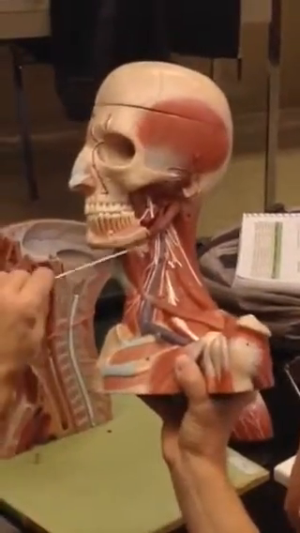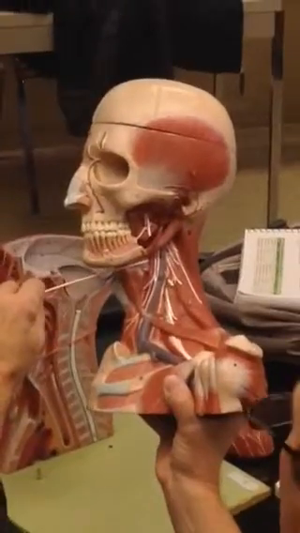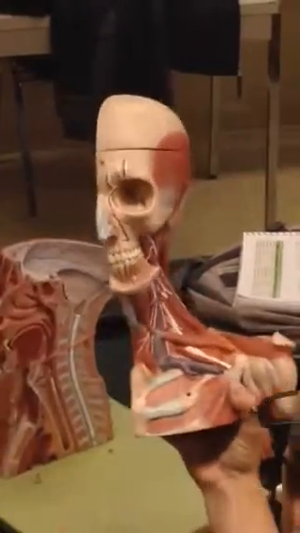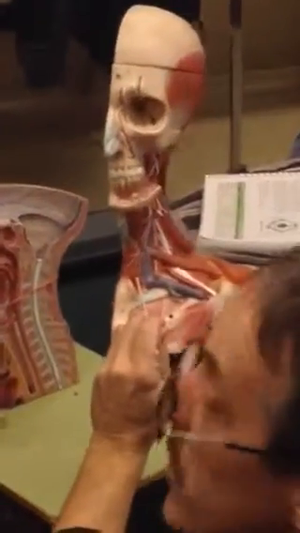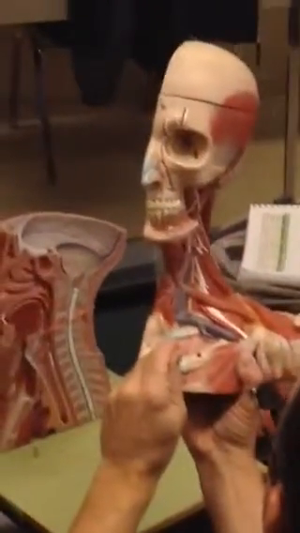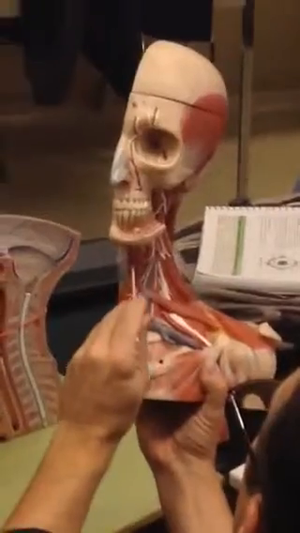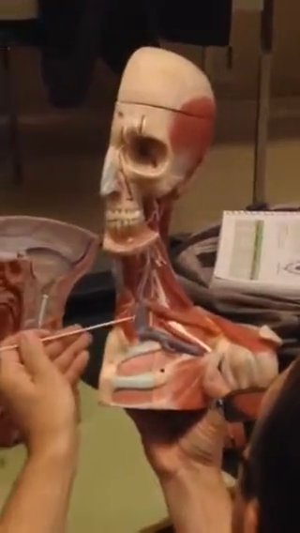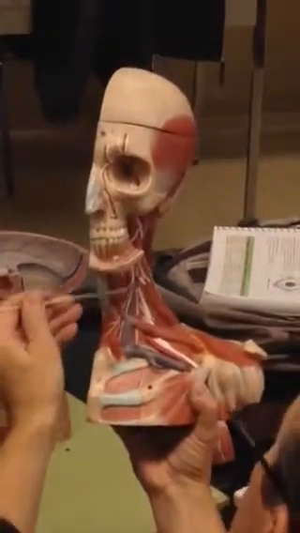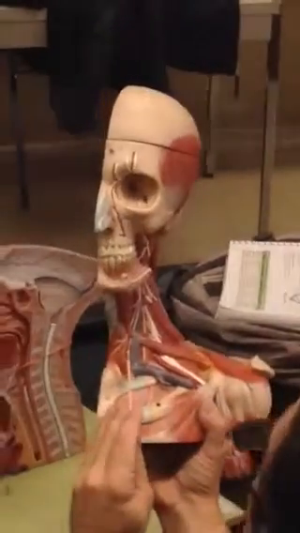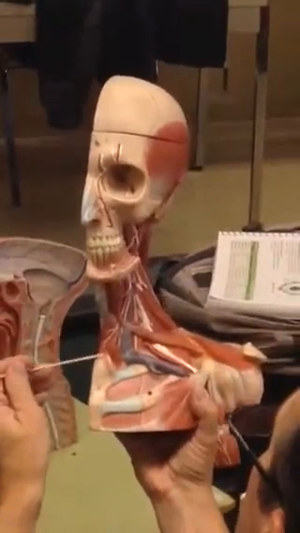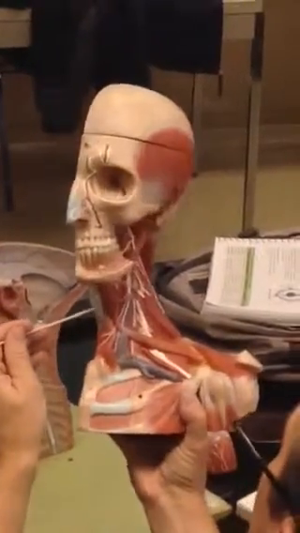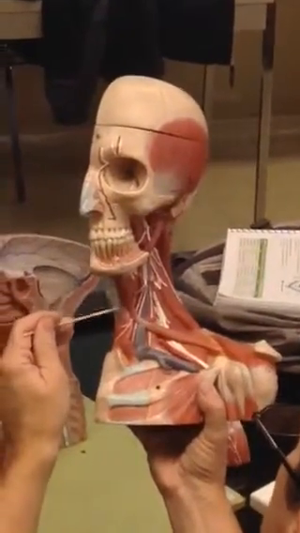The infrahyoids are below my stick, right below Roman numeral 5. Okay, so on this model, number 28 right here, this is the sternohyoid. It's starting at the sternum and it goes all the way up to the hyoid. However, on this model, they've cut it so we can see some of the deeper structures. So number 28 is the sternohyoid. The one right here, going from the sternum to the thyroid cartilage, this blue thing right here is the thyroid cartilage.